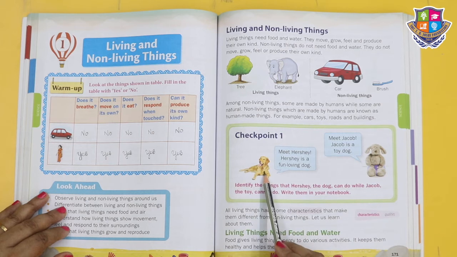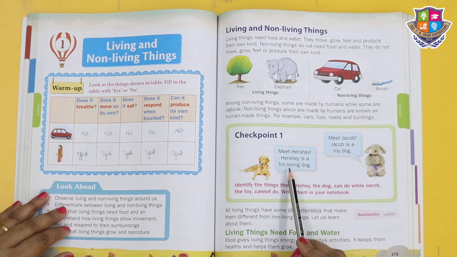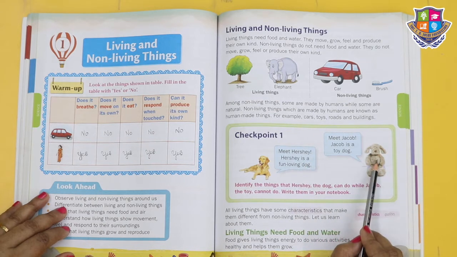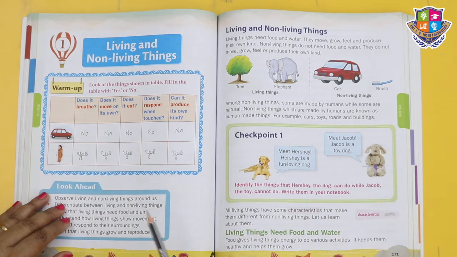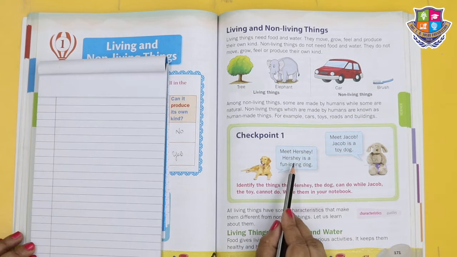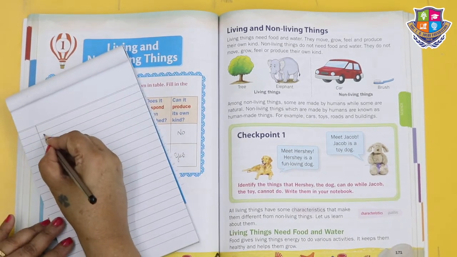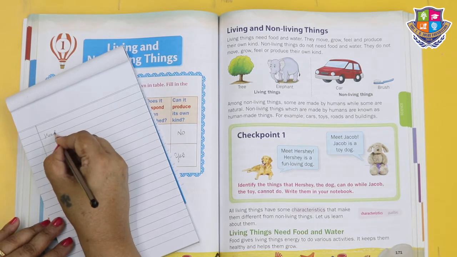Now, who is here? This is Hershey. And this is Jacob. Meet Hershey. Hershey is a fun-loving dog. Meet Jacob. Jacob is a toy dog. Identify the things that Hershey the dog can do while Jacob the toy cannot do. Write them in your notebook. This is Hershey, isn't it? Now let's see what Hershey can do.